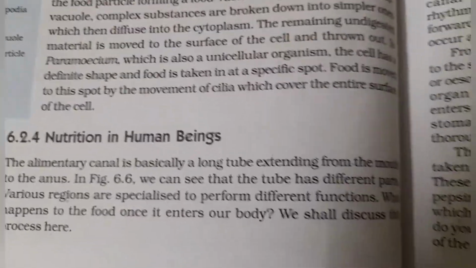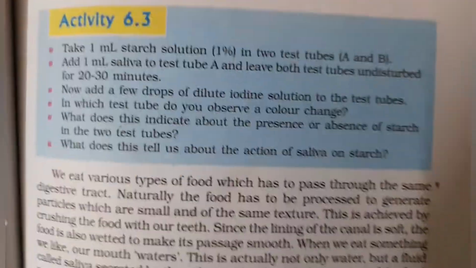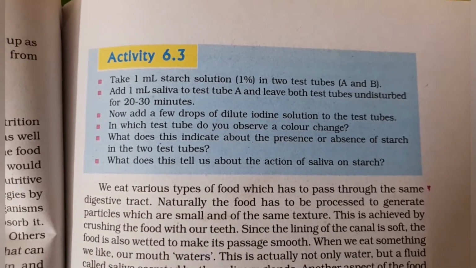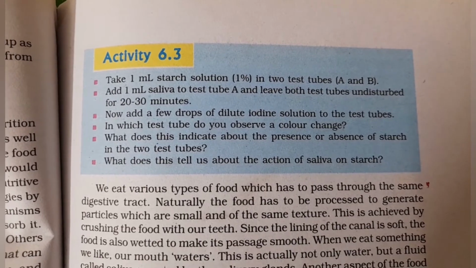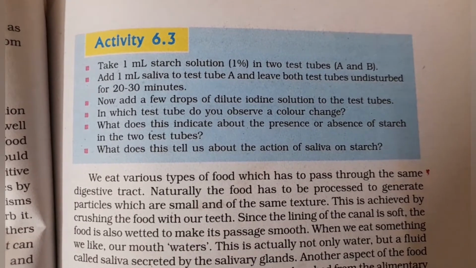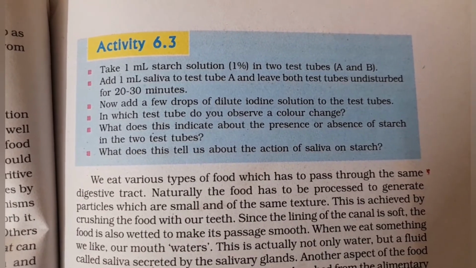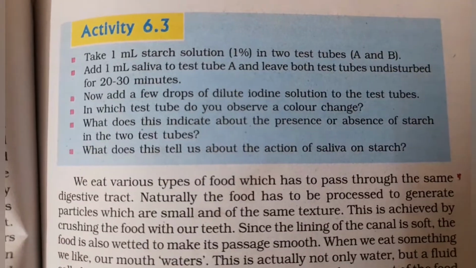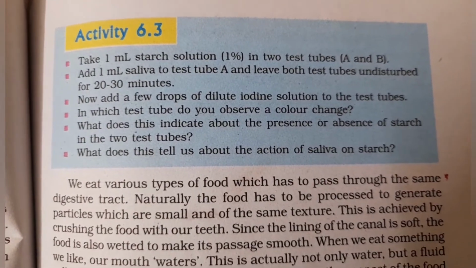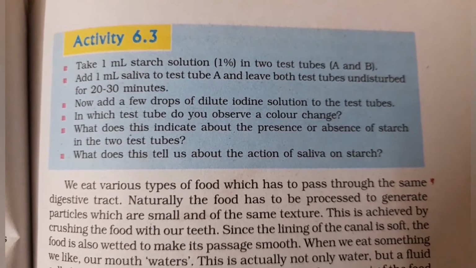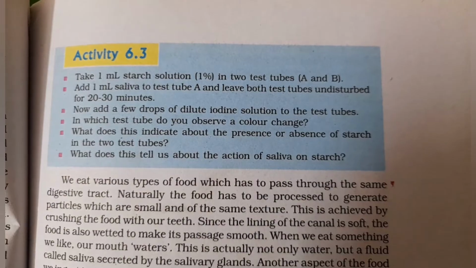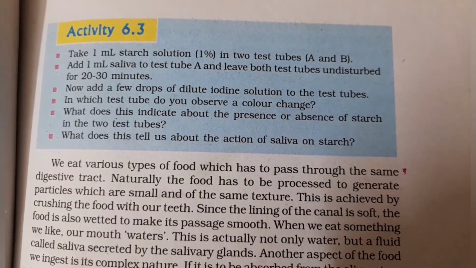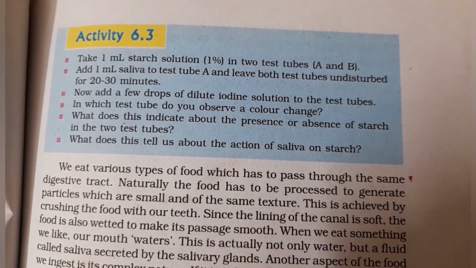Before that, we can learn this experiment first. You are supposed to take 1 ml of 1% starch solution in 2 test tubes, A and B. In one test tube, add saliva, that is test tube A, and leave both of the test tubes for 20 to 30 minutes.